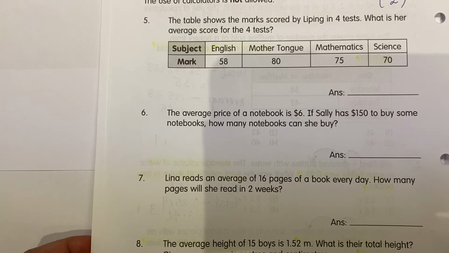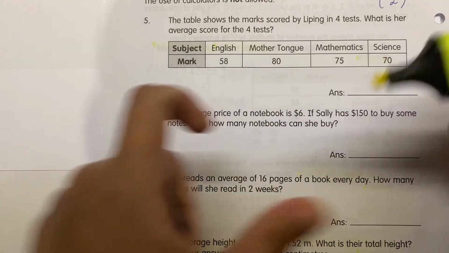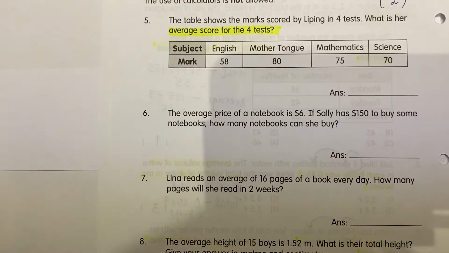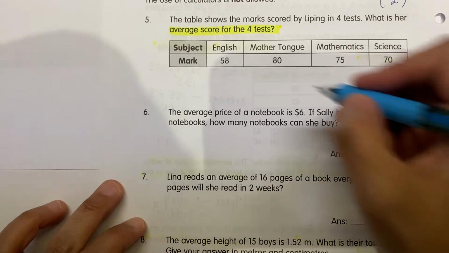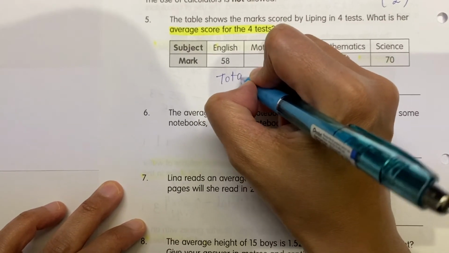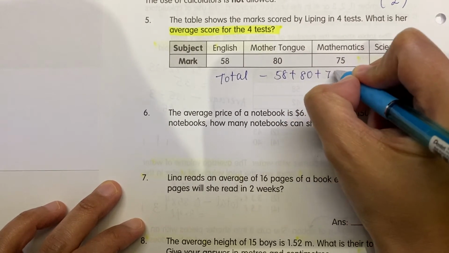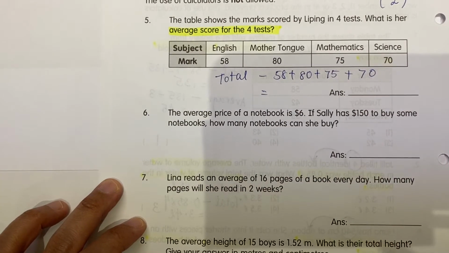Okay, let's take a look at question 5. The table shows the marks scored by Li Ping in 4 tests. What is her average score for the 4 tests? All right, so here, again, average score. You have all the scores there, so find the total. So you have 58 plus 70 plus 75 plus 70. All right, so find out the total.